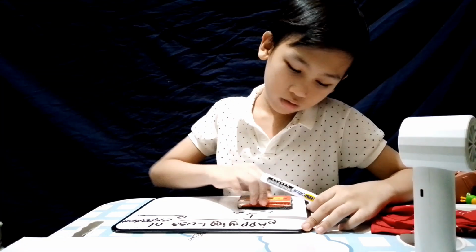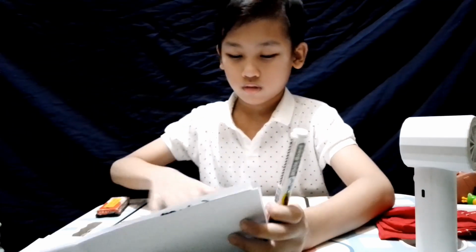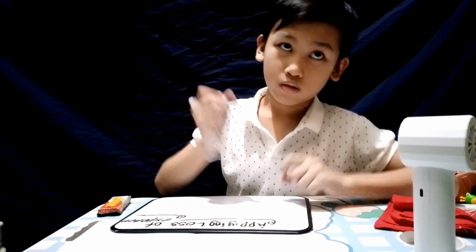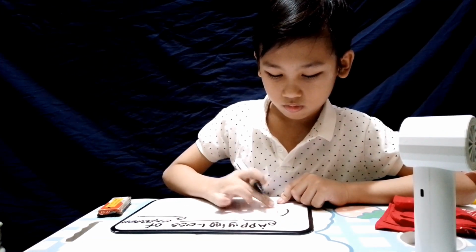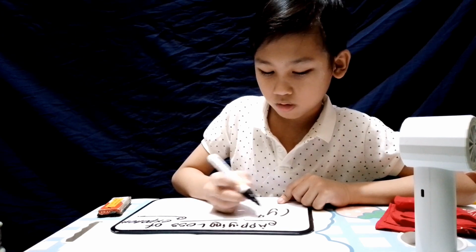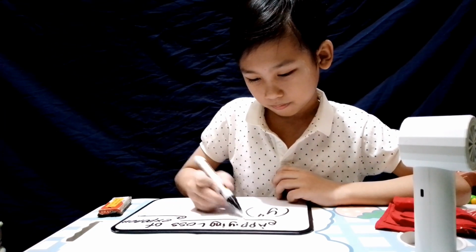Next, number 11: y to the 4th power, in parentheses, cubed.